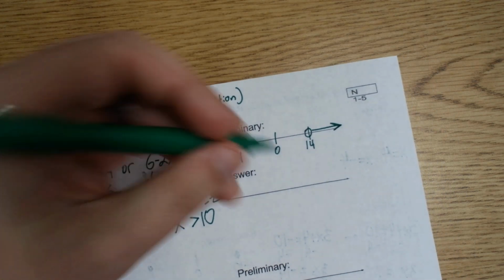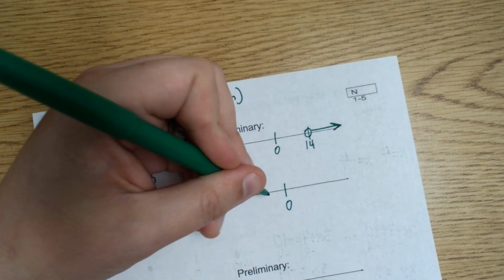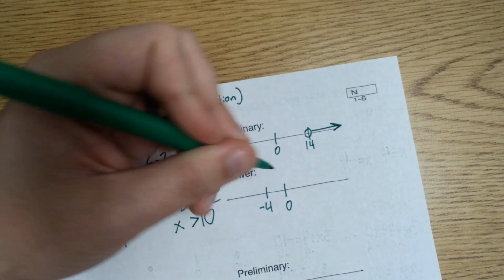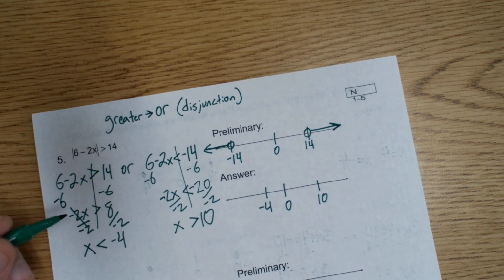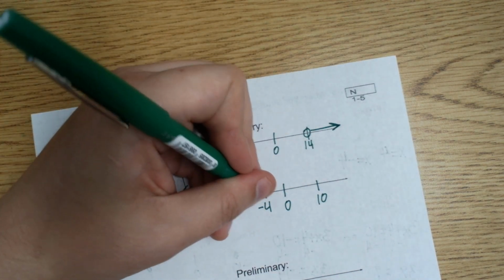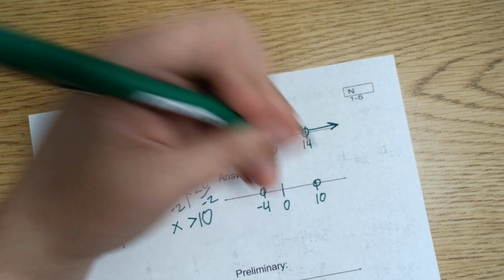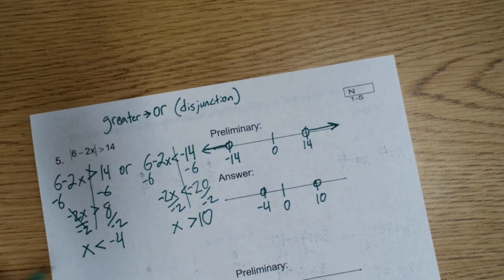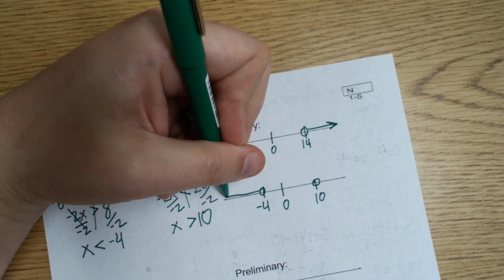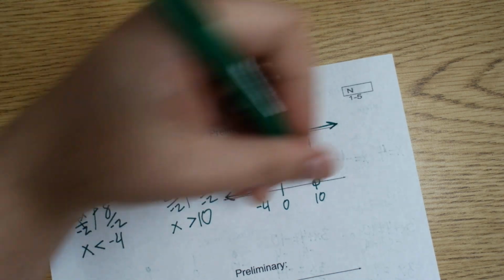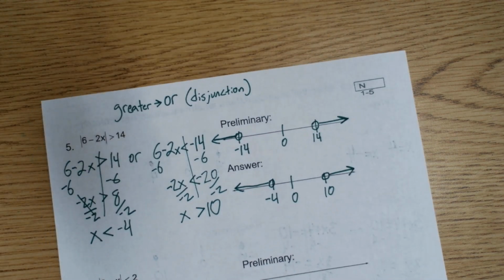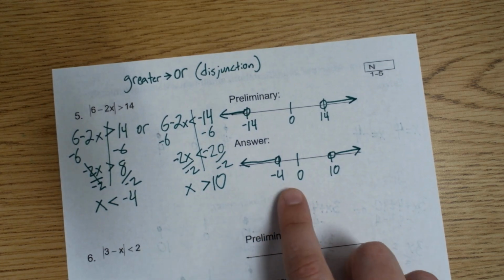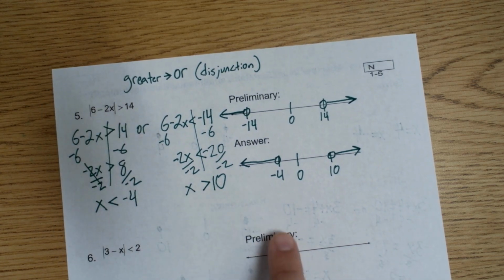Now I'll just put those on here. I need my 0, negative 4, and 10. Those are going to be open circles. And that stays as a disjunction. It says x should be less than negative 4 or greater than 10.